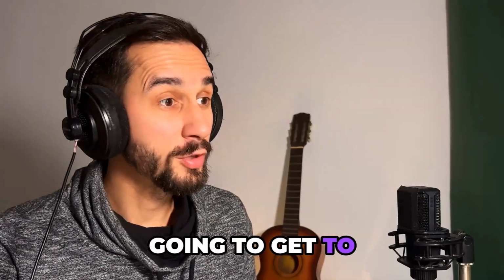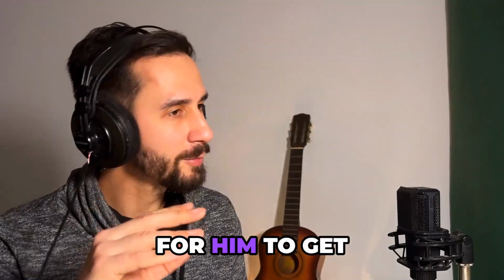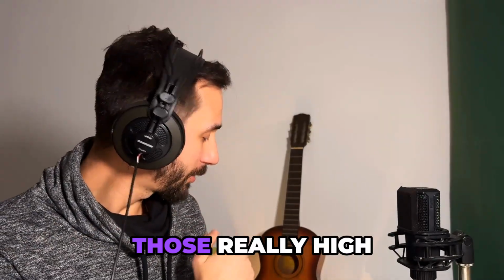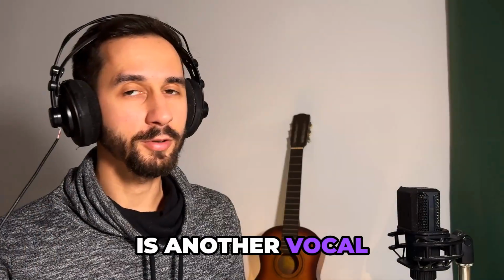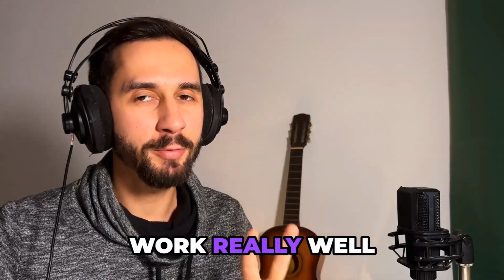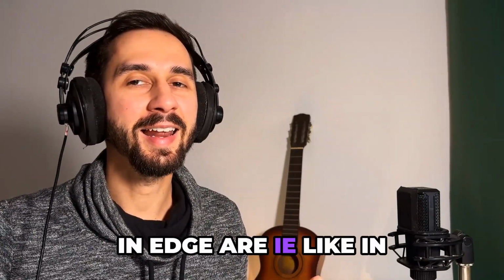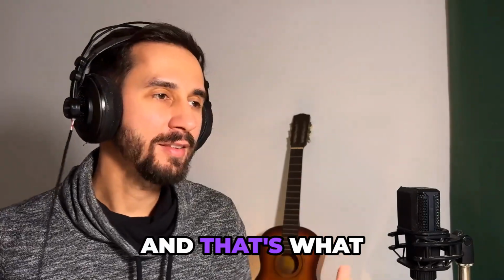Okay, so now we're gonna get to the best bit, which is this distortion part on the bridge. Okay, so in order for him to get this intensity on those really high notes, he needs to use edge, which is another vocal mode, which sounds a bit more like this. So two vowels that work really well in edge are E, like in is, and A, like in sat. And that's what he does here.